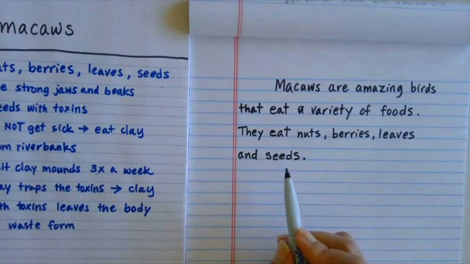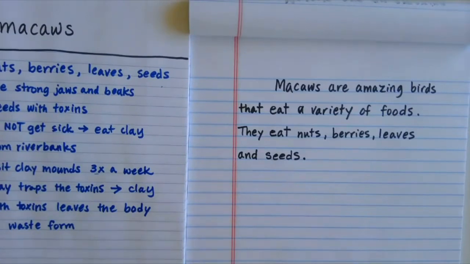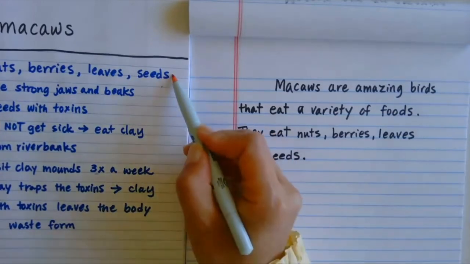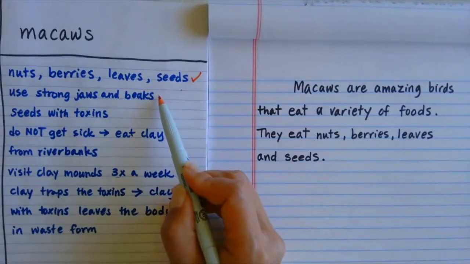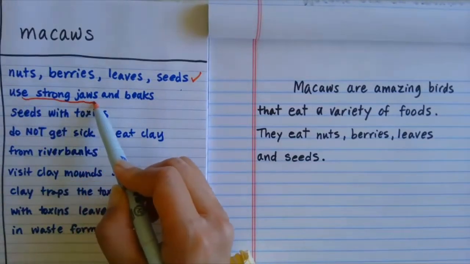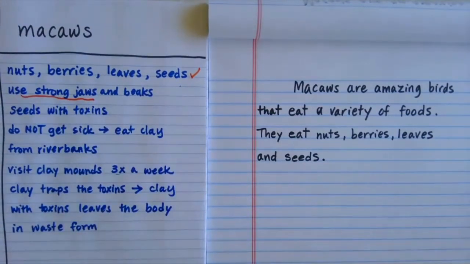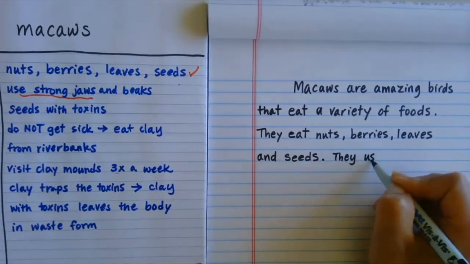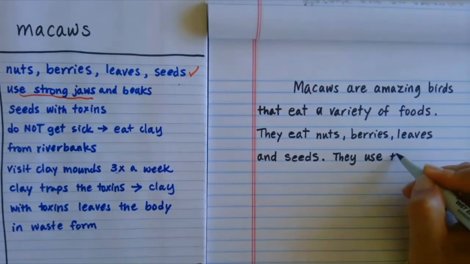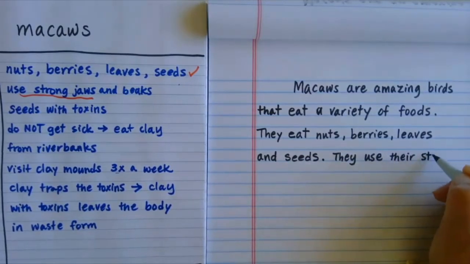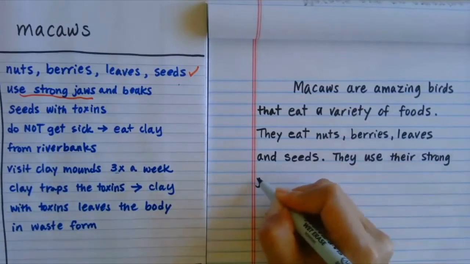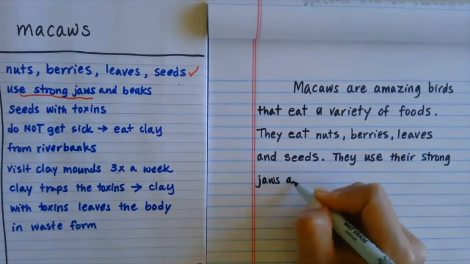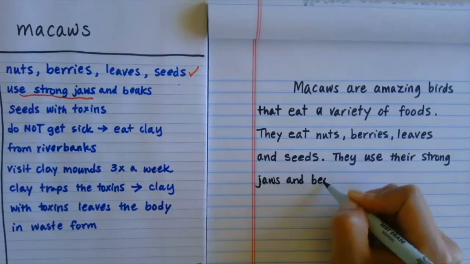Now I'm going to talk a little bit more in here about how they eat clay. But before I do, I think I want to add something about their strong jaws, how they have those to help them eat. Use their strong jaws and beaks.